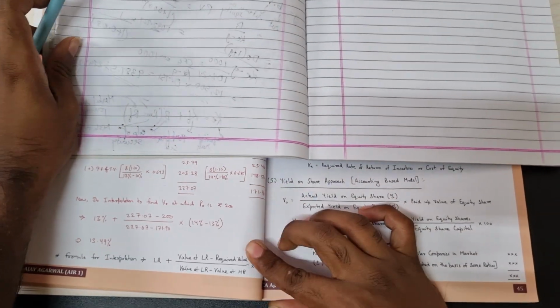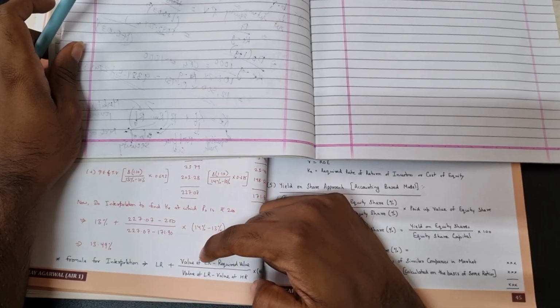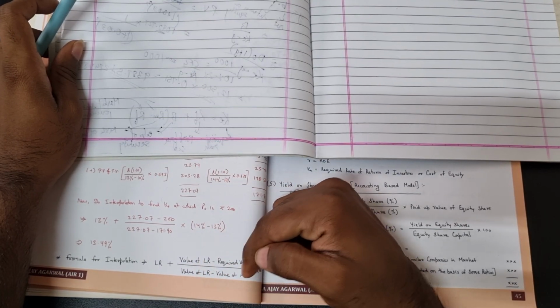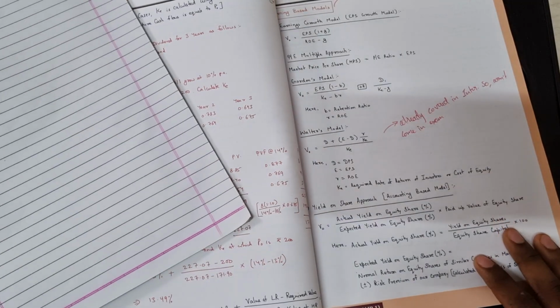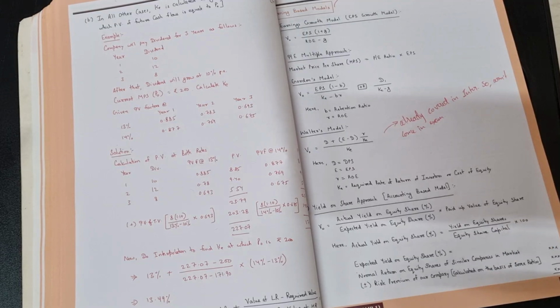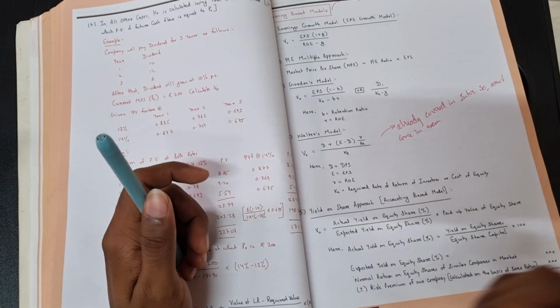And here we have the formula. Formula for interpolation: lower rate plus, value at lower rate minus required value, over value at lower rate minus value at higher rate, into higher rate minus lower rate, as I told you. So this is the concept for today. We'll do questions regarding this in the next lecture.